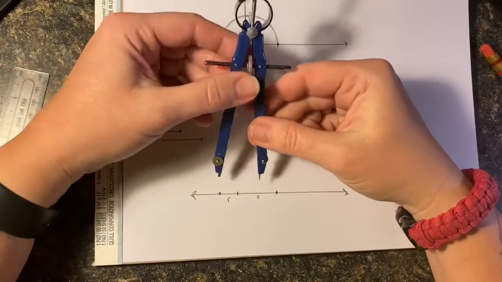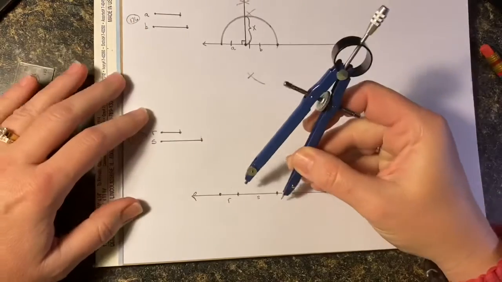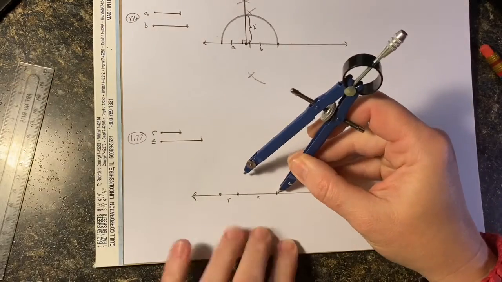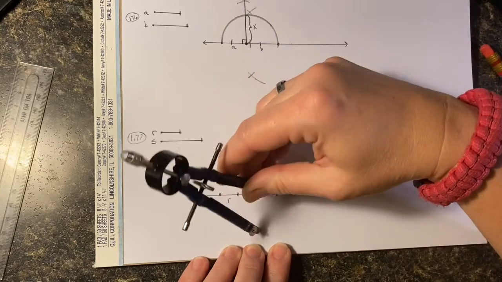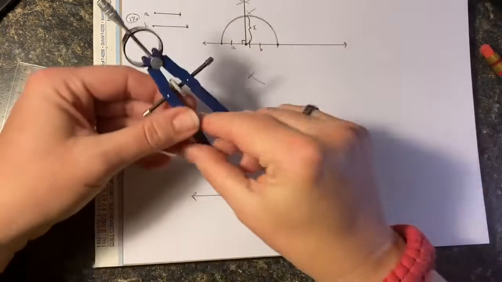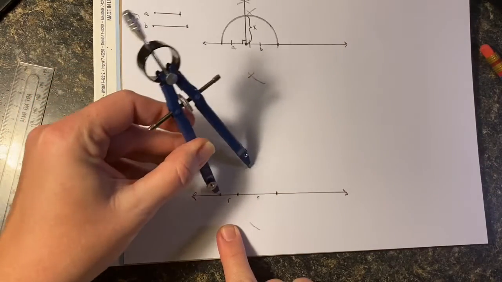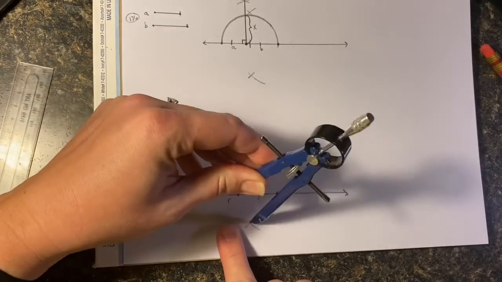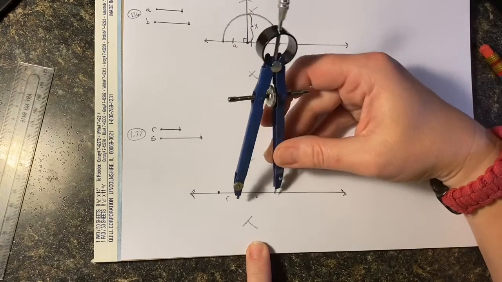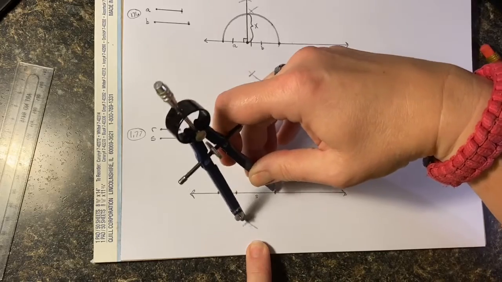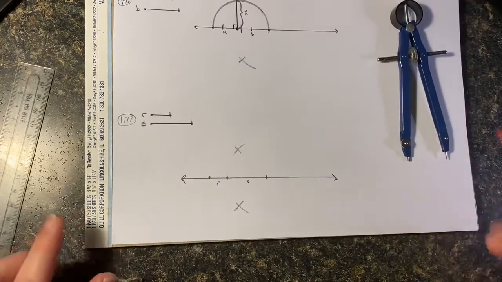So with a compass measurement larger than what the midpoint would be, we're going to start on one end of our joint segments here and make an arc at the top and the bottom. Without changing our compass, we're going to switch over to our other endpoint and mark there. As you can see, my marks didn't quite cross all the way here, so I'm just going to double check and make sure I have the right one. And so I just added a little bit to it because I didn't change my compass.